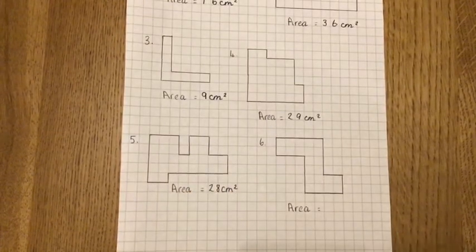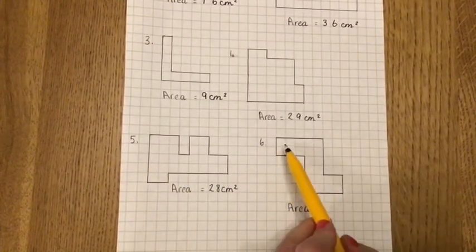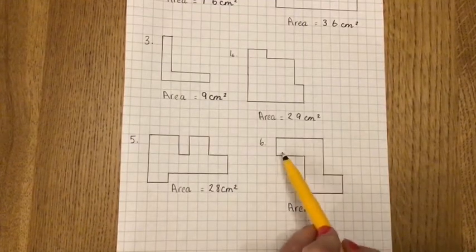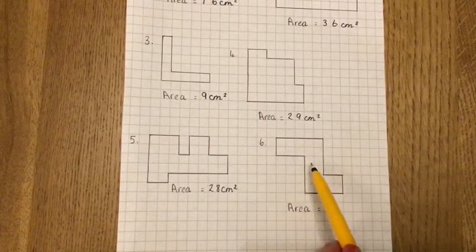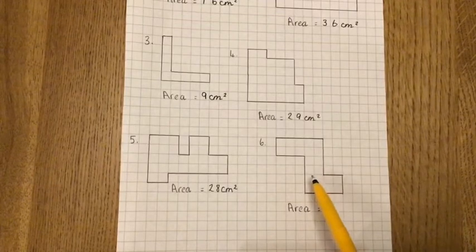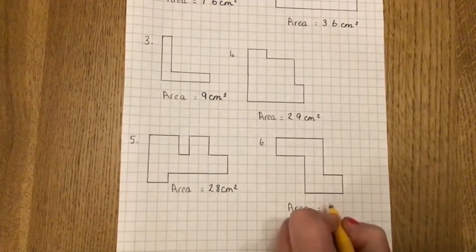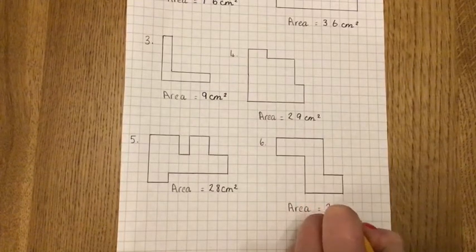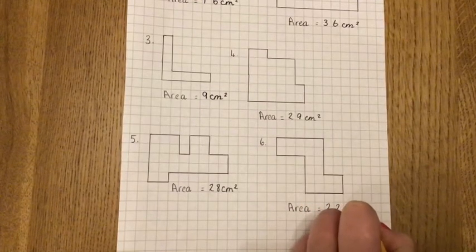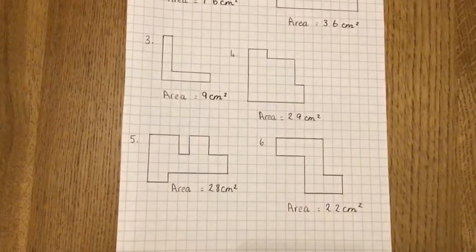And lastly, let's have a look at number 6. 1, 2, 3, 4, 5. Got 2 rows of 5, that's 10. 11, 12, 13, 14, 15, 16, 17, 18, 19, 20, 21, 22. 22 centimetres squared is my answer to that one.